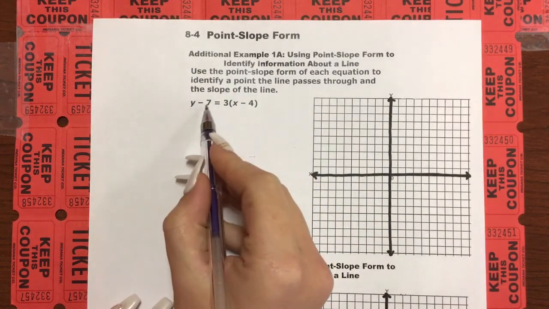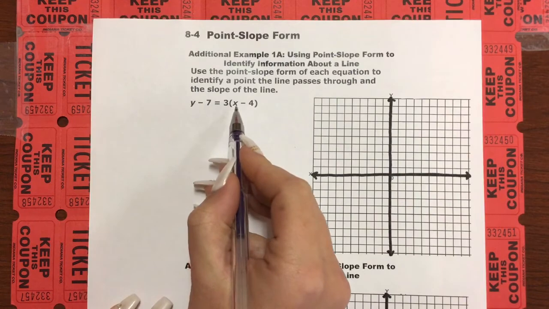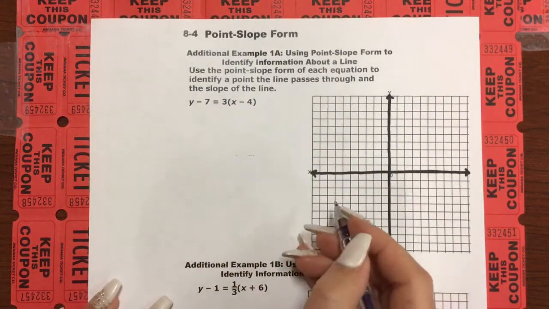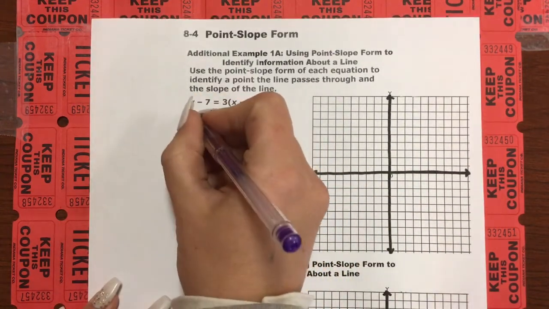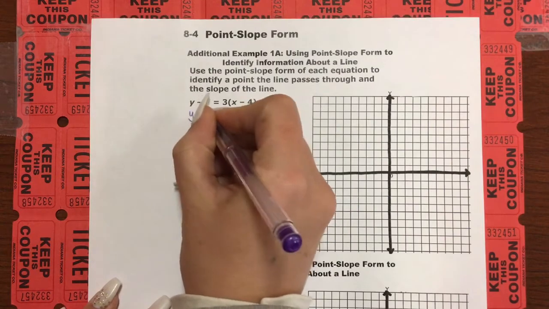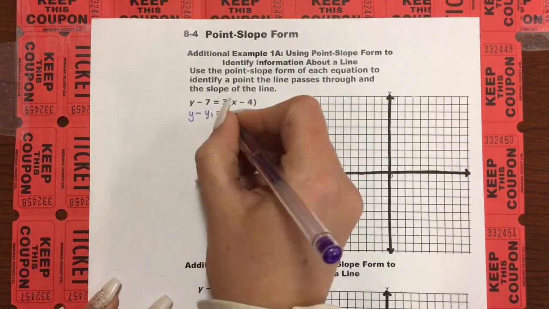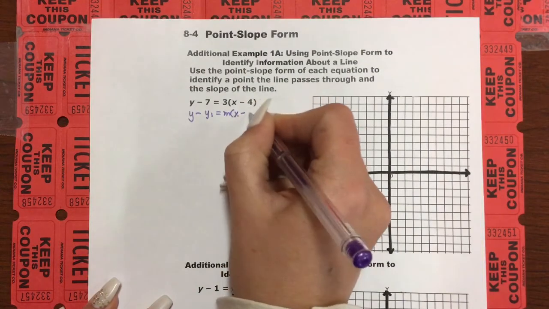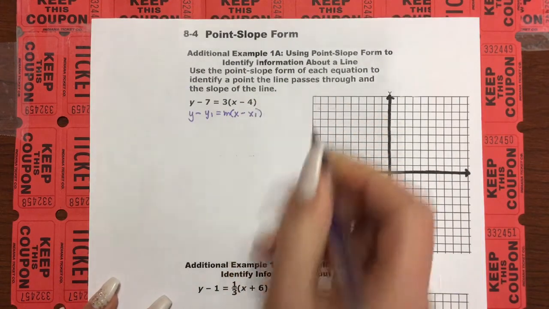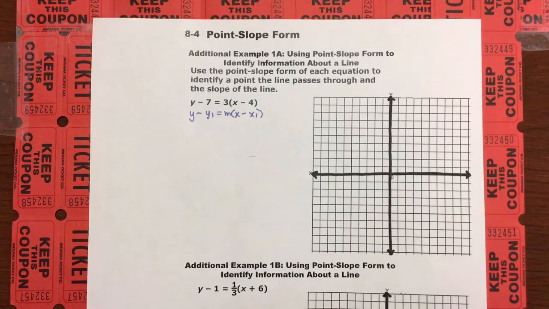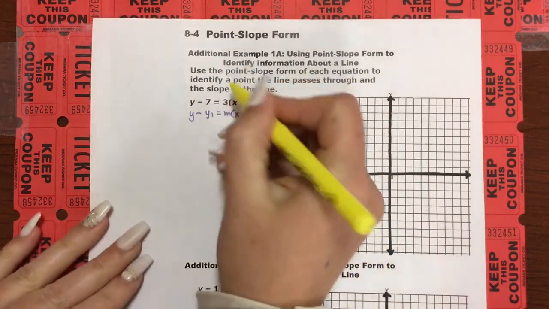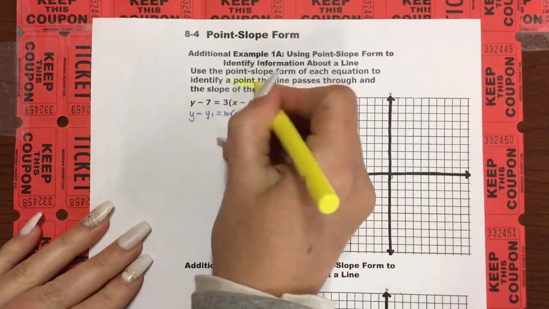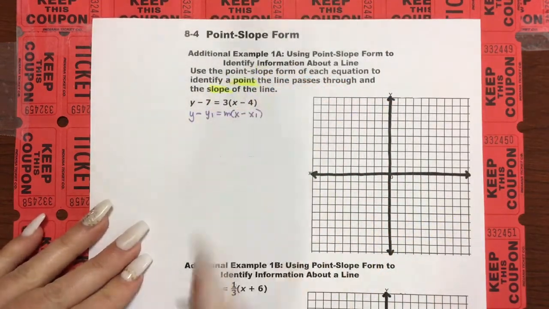This is the equation. Y minus 7 equals 3 multiplied by the quantity x minus 4. So what I'm going to do is actually write the point-slope form right beneath it. Y minus y1 equals m multiplied by the quantity x minus x1. What's awesome about this is I can totally tell what my point and my slope is of the line. So I need to identify a point and a slope, okay?